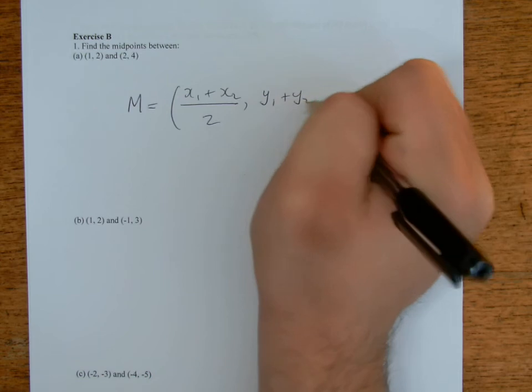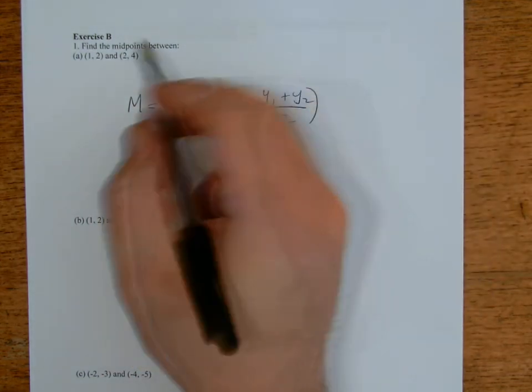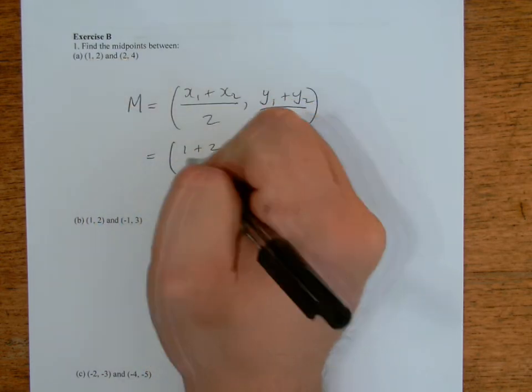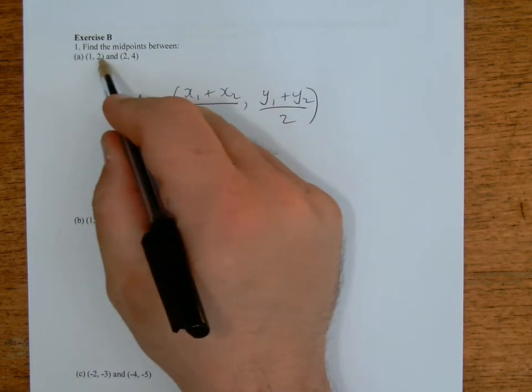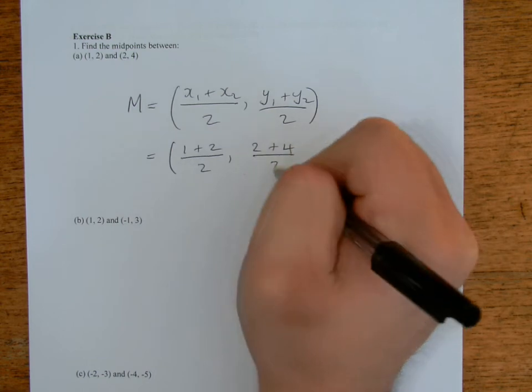And then you do the same then for the y's. y1 plus y2, share it by 2. So in this case, x1 is 1, x2 is 2. So we add them, share them by 2. And then the same then, y1 and y2. So 2 add 4 and share it.